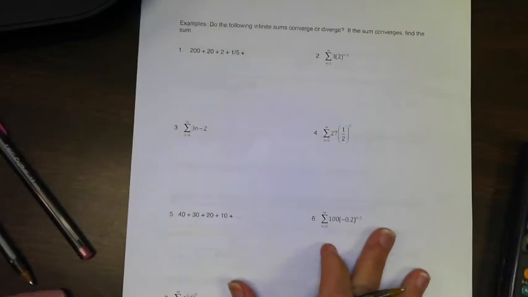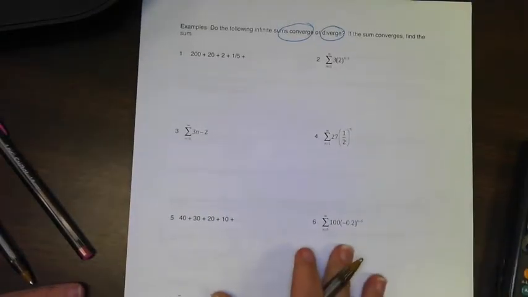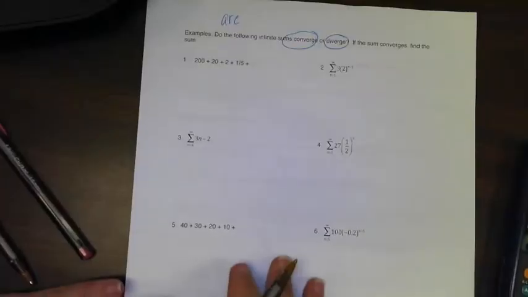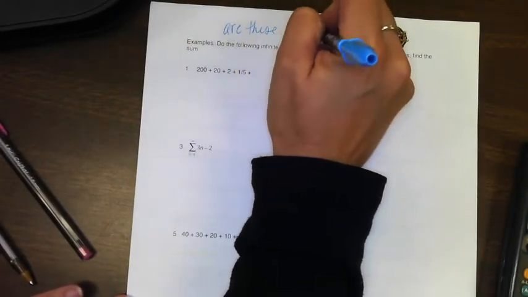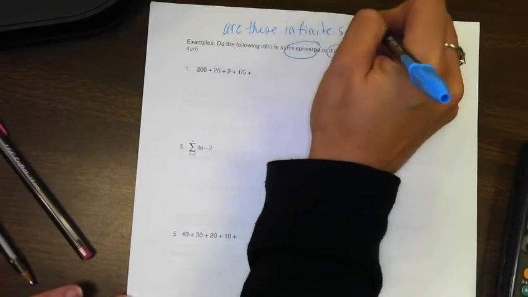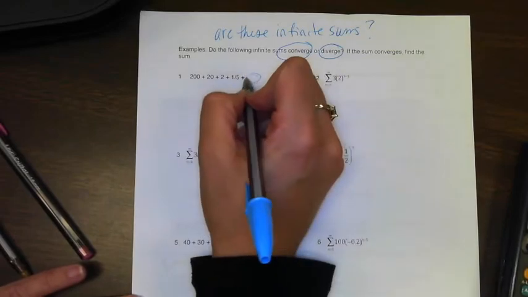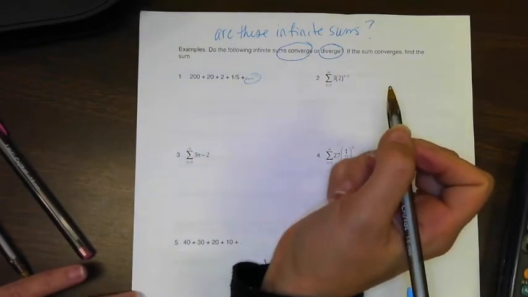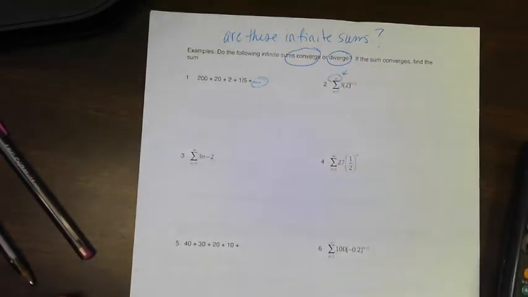Okay, so real fast, I'm just going to do one or two of these with you. First of all, the question is, do the sums converge or diverge? So the first thing you need to decide, number one, is are they infinite sums? And I just want to show you there's two ways to tell that these are infinite sums. One, they have the dot, dot, dot. The dot, dot, dot means they go on forever. And the other way is by the infinity symbol. These are two ways to tell that these are all infinite sums.